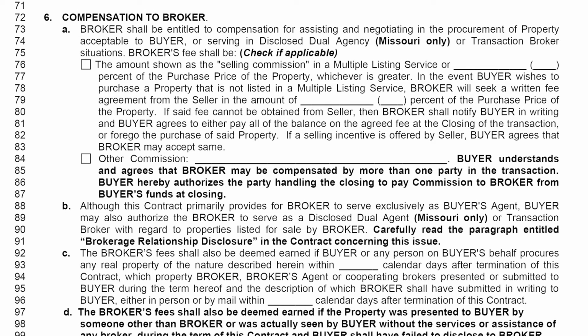Paragraph 6 addresses compensation, or how you will get paid. Make sure the buyer understands that usually your broker will be paid at closing the amount shown as the selling commission in MLS, or whatever is listed in the blank in this paragraph. However, there are other consequences if they do not purchase the property listed in the MLS, as explained in this paragraph. Please, please, please make sure the buyer understands 6A completely. The other commission blank is where you would address anything additional that you or your brokerage may charge.